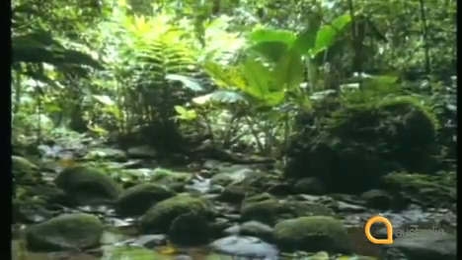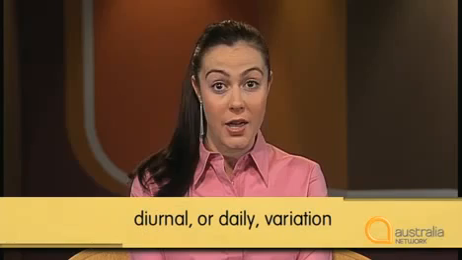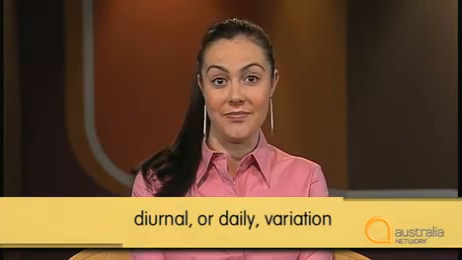forests. Our interest is not so much in that diurnal or daily variation, we're interested in what's happening on time scales of days or months or years. They're interested in what's happening over days, months or years. Their interest is not so much in diurnal or daily variation.